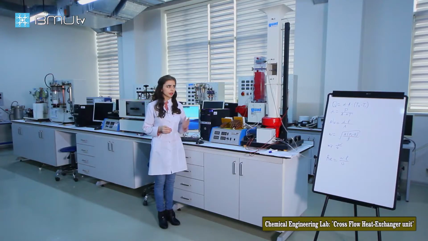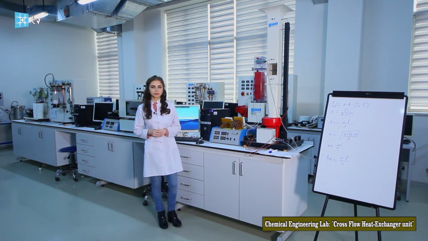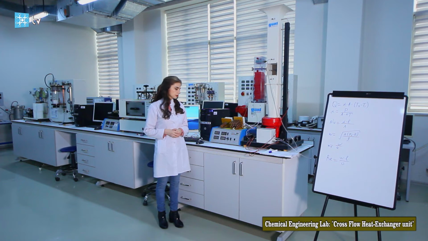Hello dear students, today we'll conduct an experiment on the cross-flow heat exchanger unit. As you know, heat transfer can occur in three different forms: conduction, convection and radiation. For our equipment, the heat transfers predominantly by the convection process. Convection can be natural or free convection, and forced convection.